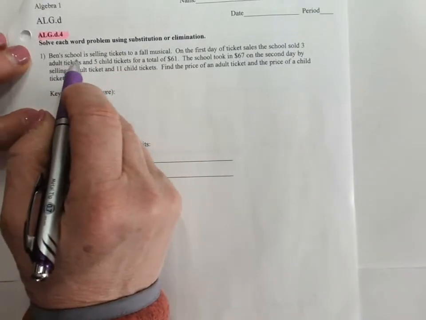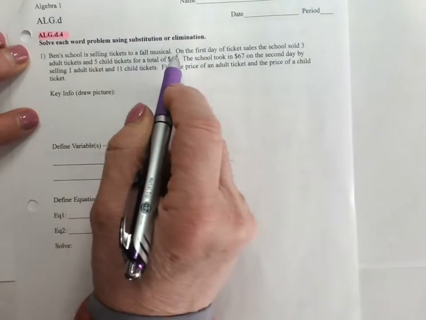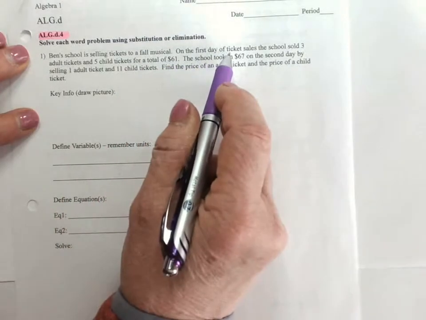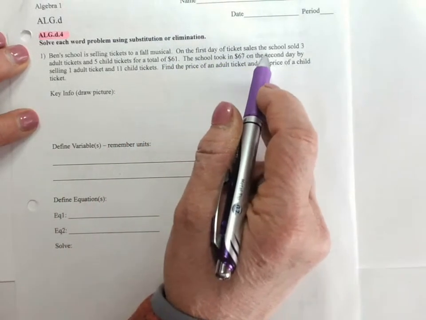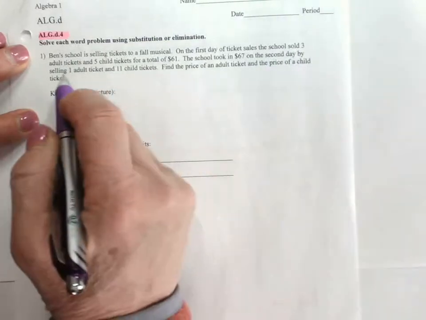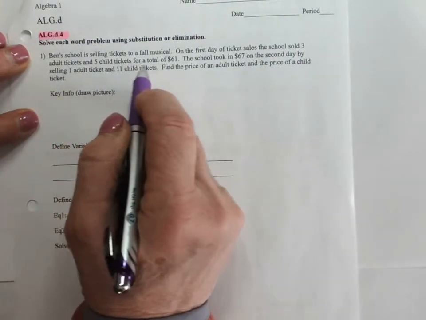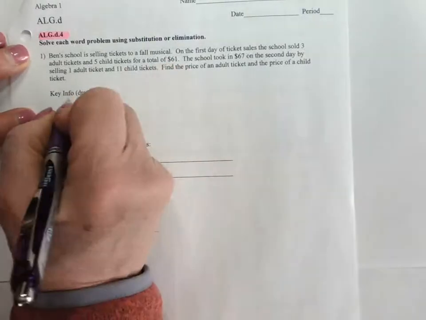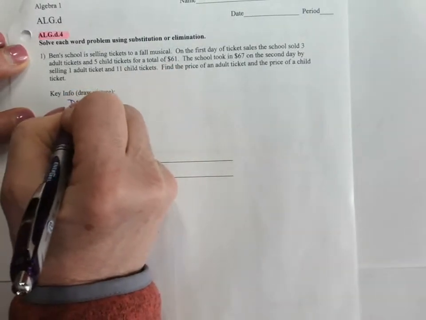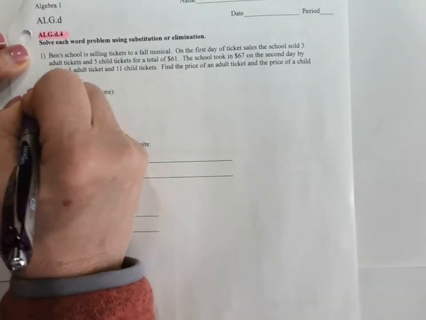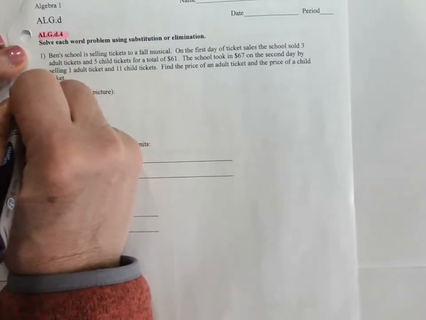So, Ben's school is selling tickets for a fall musical. On the first day of ticket sales, the school sold 3 adult tickets and 5 children's tickets for a total of $61. So day 1, you want to write your key information.